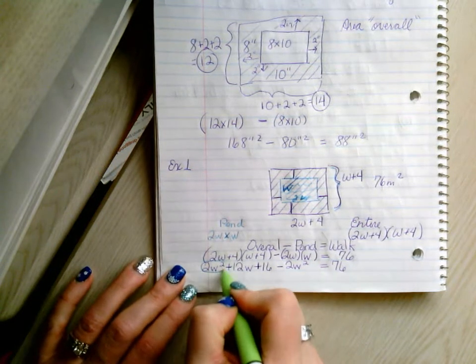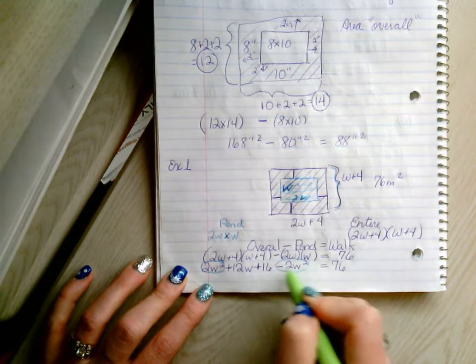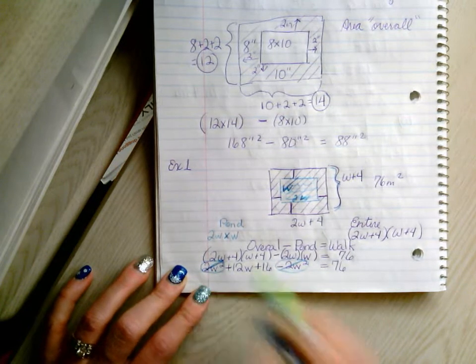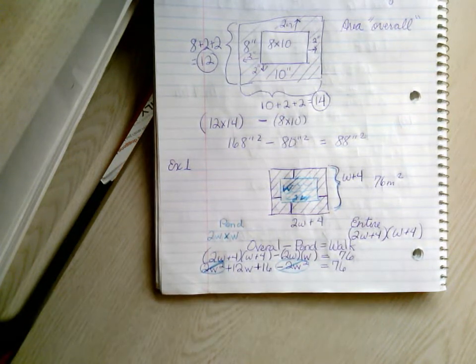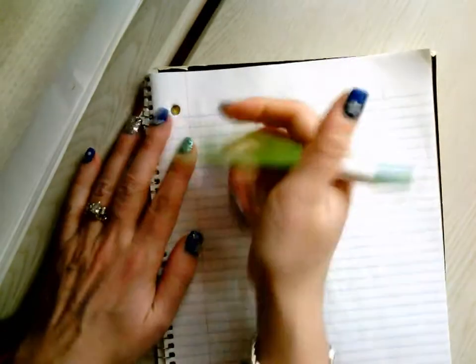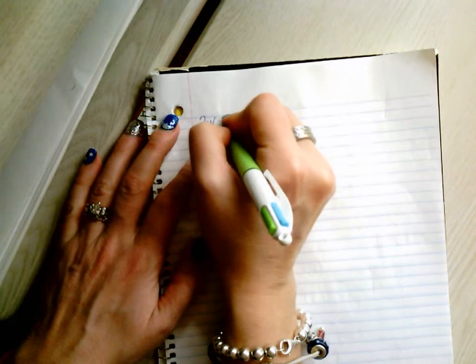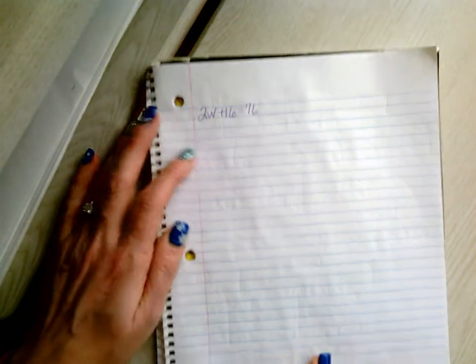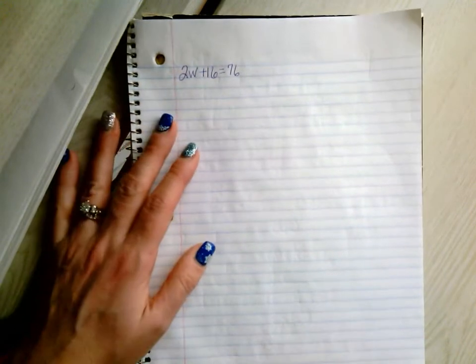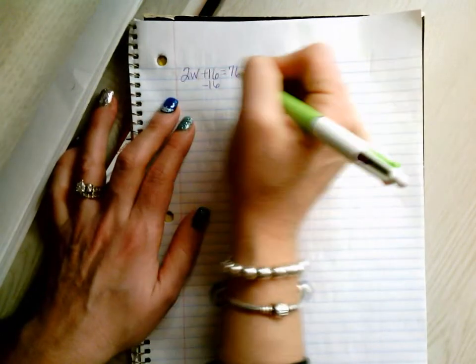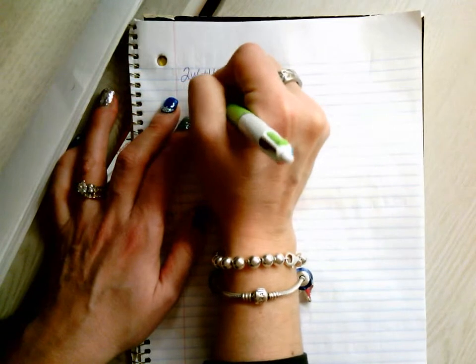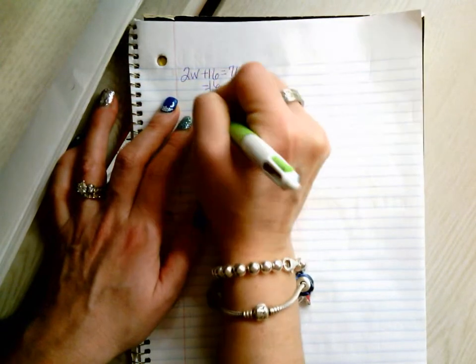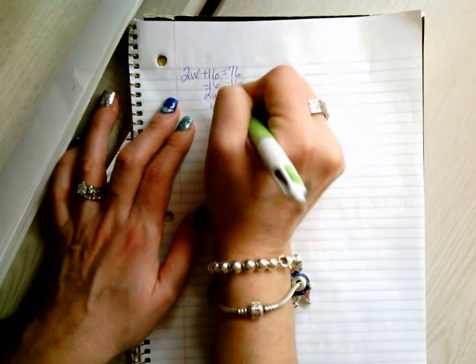Looks like your W squareds, a positive and a negative, cancel each other out. 12W plus 16 equals 76. Stay with me. If you follow the steps, you'll be fine. Subtract 16. 12W equals 60. So that means if you divide by 12, W is 5. Does that make sense so far?